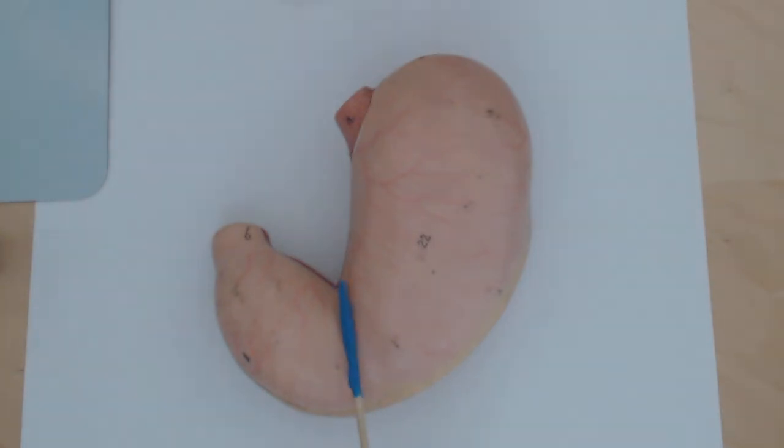This region of the stomach, from the pointer to here, is called the pyloric part, or pyloric region. It consists of a few different subdivisions. This subdivision is called the pyloric antrum. This area here is the pyloric sphincter, or the pyloric valve. Normally, this sphincter is closed and regulates stomach emptying into the duodenum, or the beginning of the small intestine.